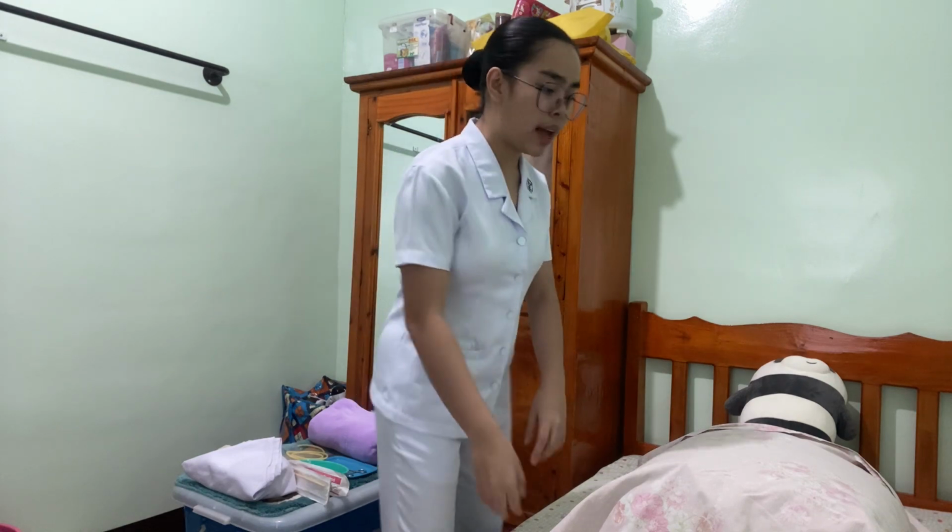Okay, so now we have to position the patient in a dorsal recumbent with the knees flexed. So this is done to provide good visualization of the meatus where we will be introducing the catheter. Also, the gravity will aid the flow of the urine when the bladder is higher than the end of the catheter. So ma'am, can you slightly flex your knees?